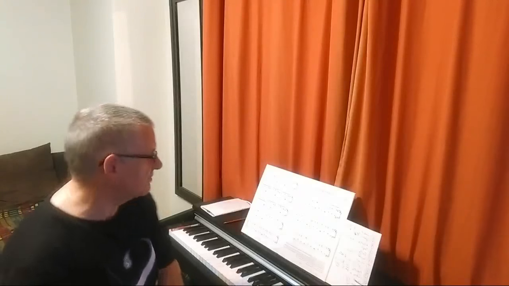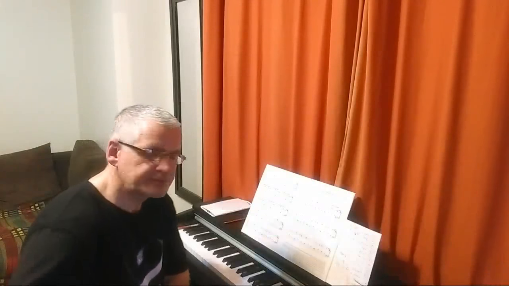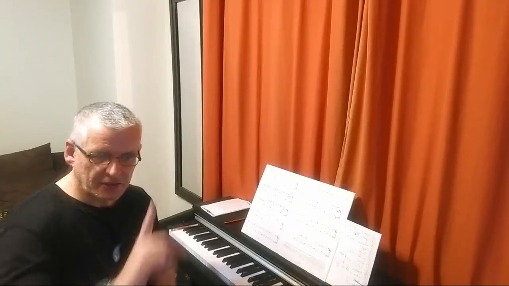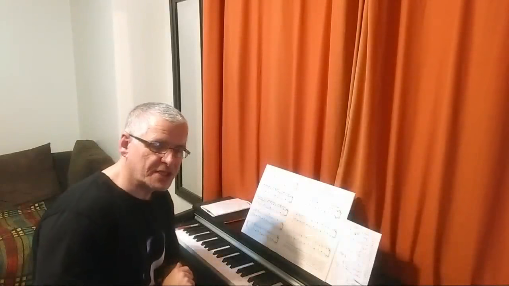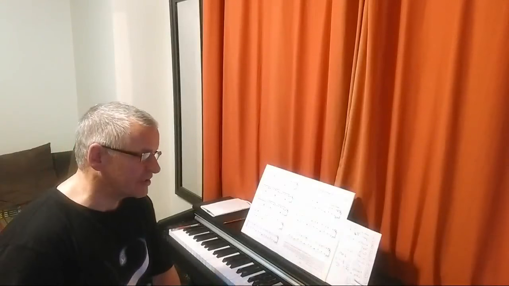Okay, there are how many layers? Because Beppo mentioned the middle has 3 layers and moves in quavers. How many layers in the last section? Correct, there are only 2 parts, and that is what they mean when they ask you about the texture of the music.